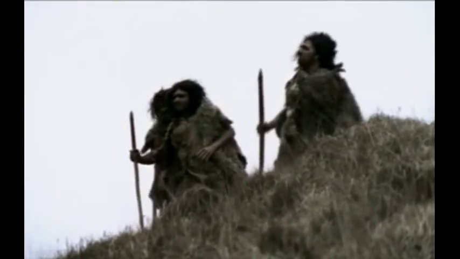Early next morning, the hunt begins again. This time, their target is neither deer nor bison.